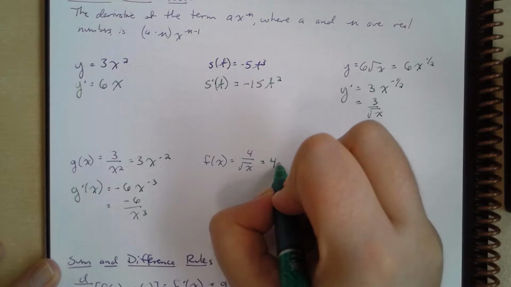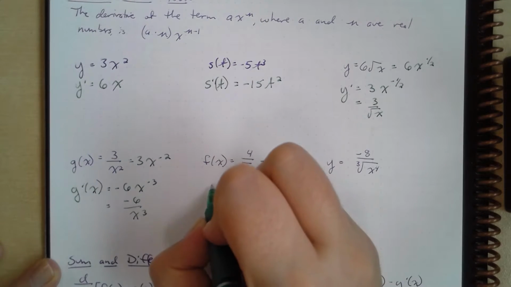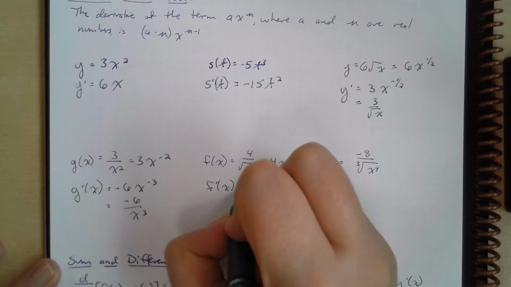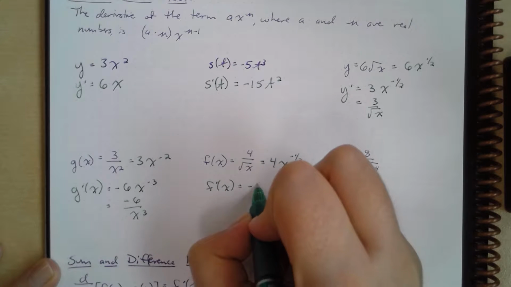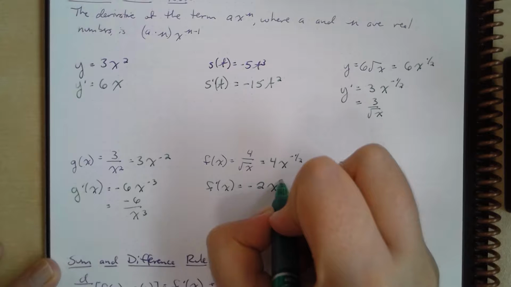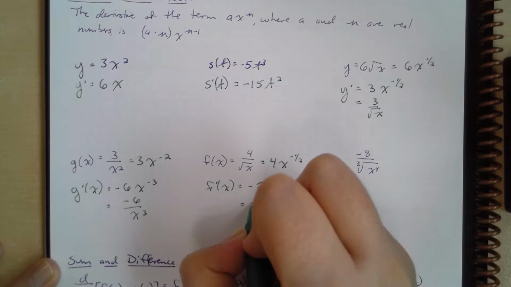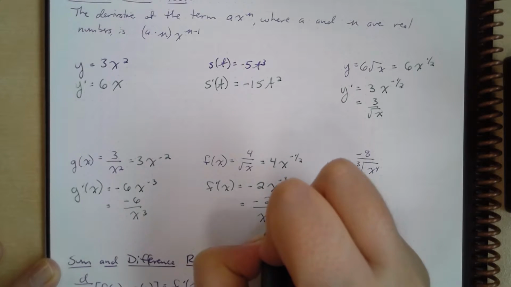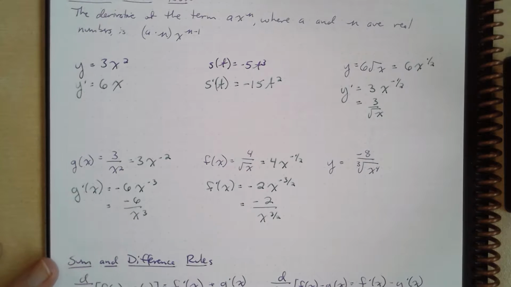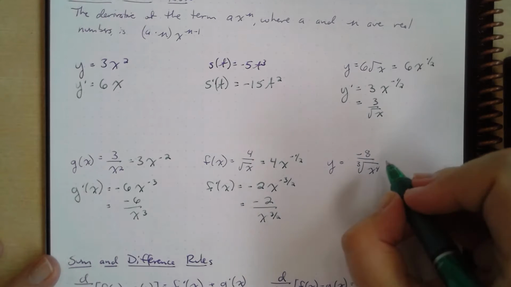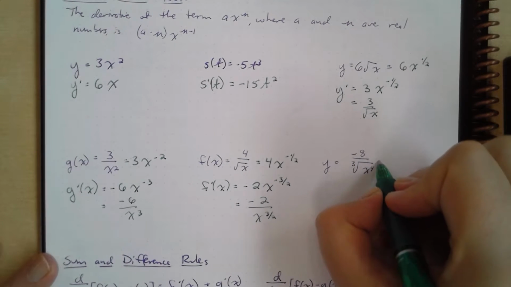Here we've got 4x to the negative 1/2. So f prime of x is going to be negative 2x to the negative 3/2, which is negative 2 over x to the 3/2. Then we've got, oh, this is beautifully messy.